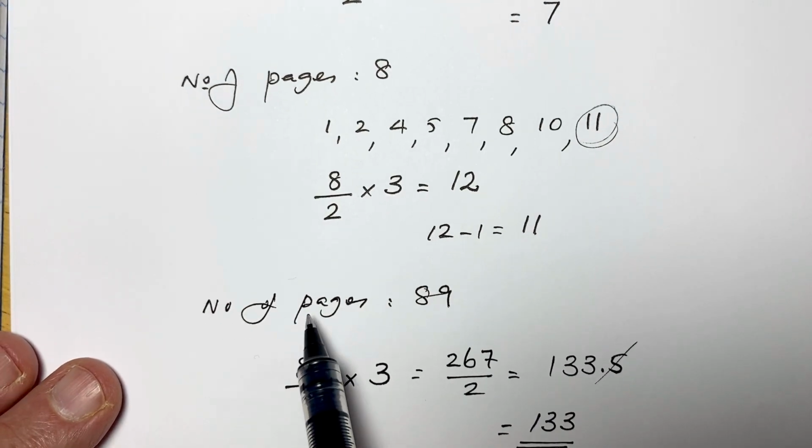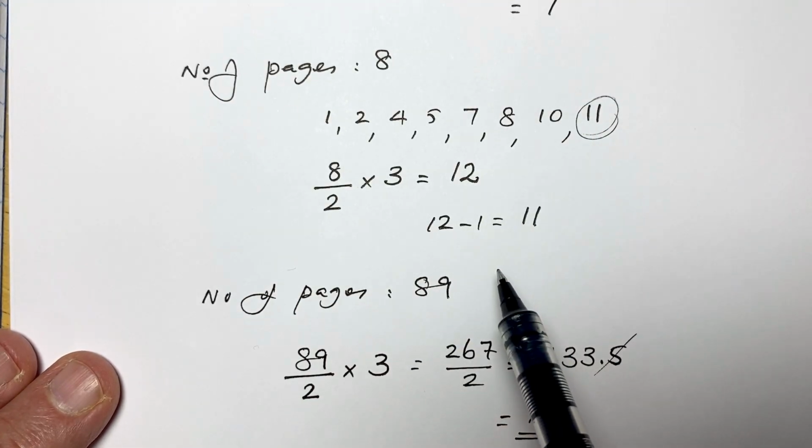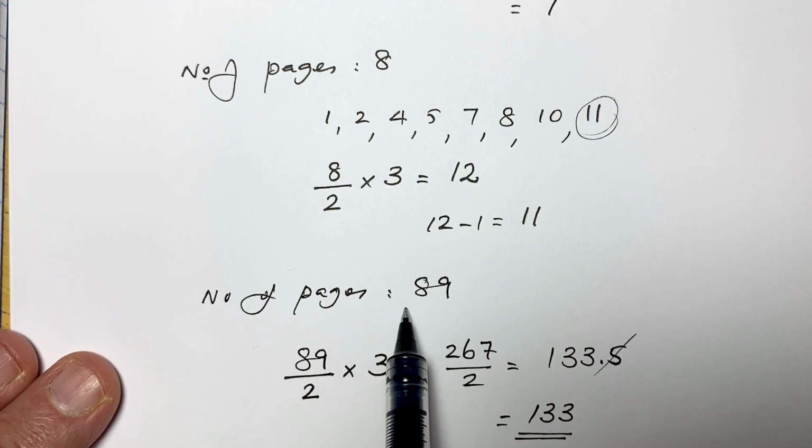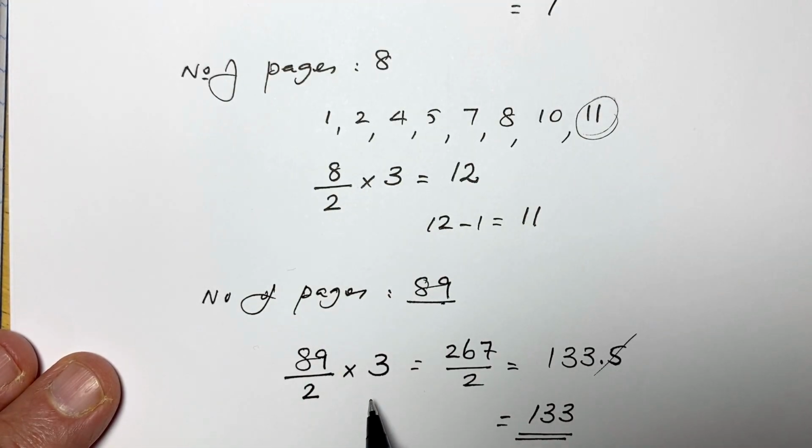And then I went to a big number, since I know I now have a method for even numbers and odd numbers, 89 being an odd number. As before, divide by 2 times by 3. And I removed the decimal values from the whole number.